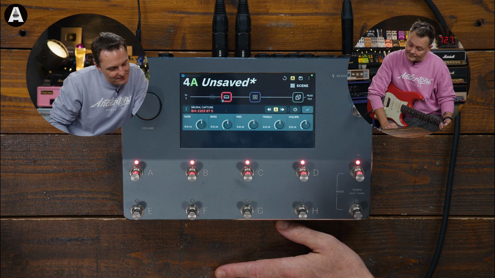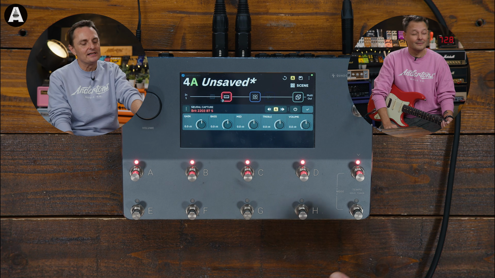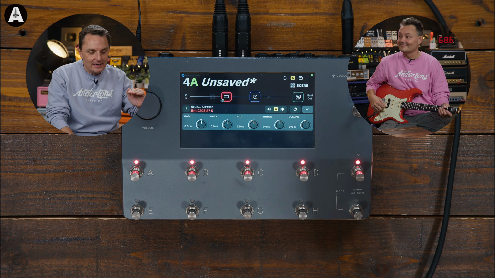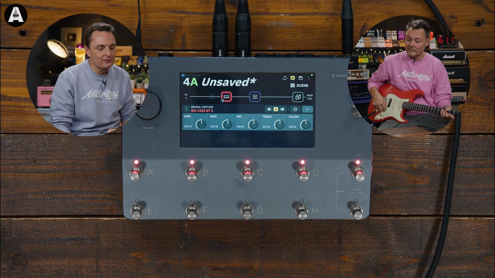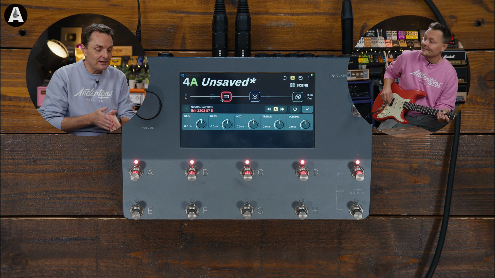So the first capture that we found that we like is the Brit 220387. I'm 99.9% sure it'll be one of the most captured amplifiers in the world ever, but maybe these are the first official Neural ones. So this is based, I guess, on a 1987 JCM 800. Oh, that was a good year. 2203, and there were about a dozen different captures of that amplifier.